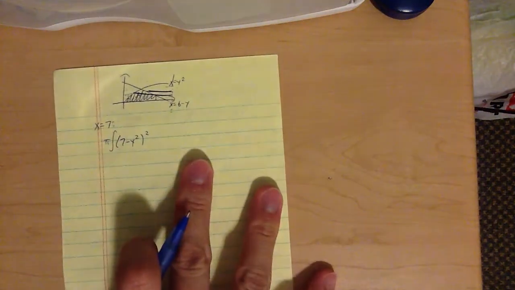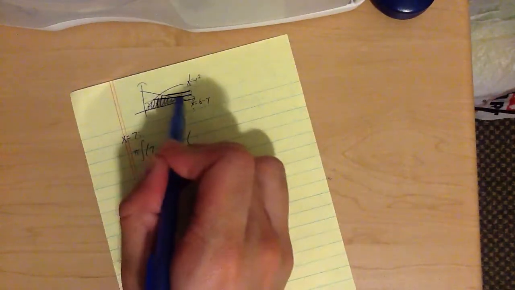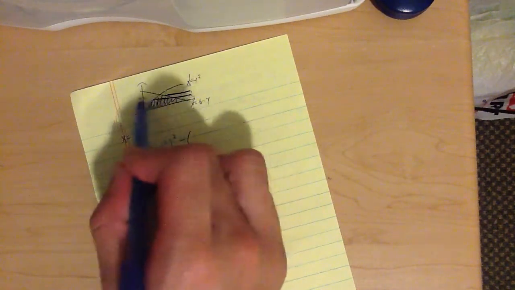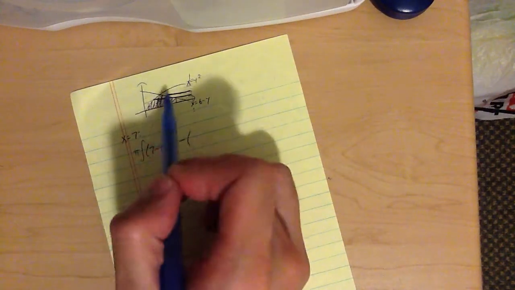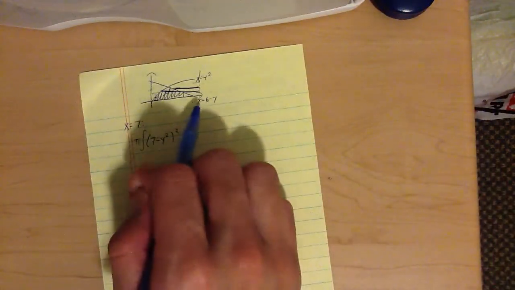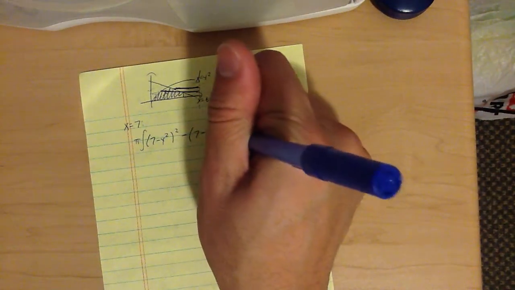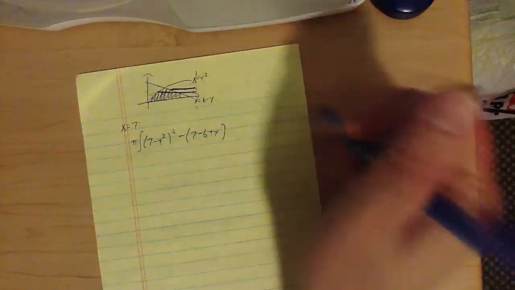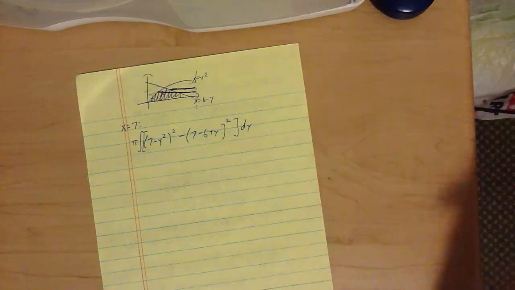Then we square that, r out squared, minus r in. Same thing: the length of 7 for the whole thing, minus the length of this part that's missing, which is the length 6 minus y, so it'll be 7 minus (6 minus y), squared, dy.